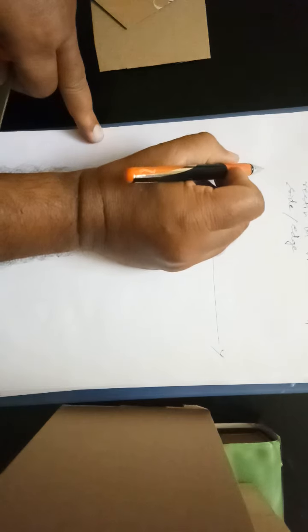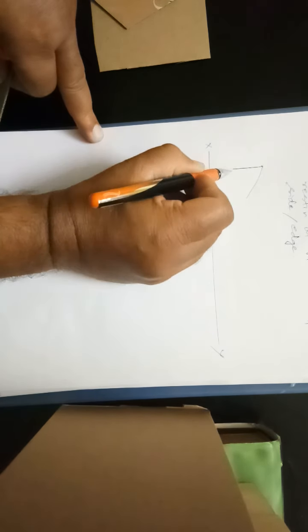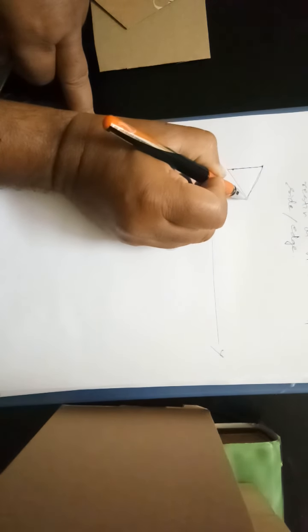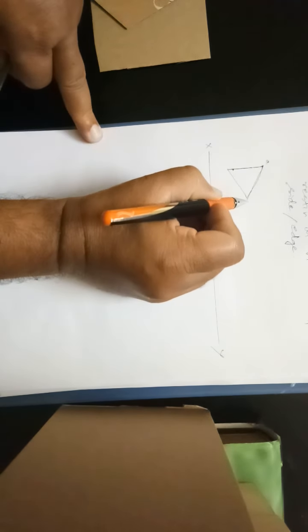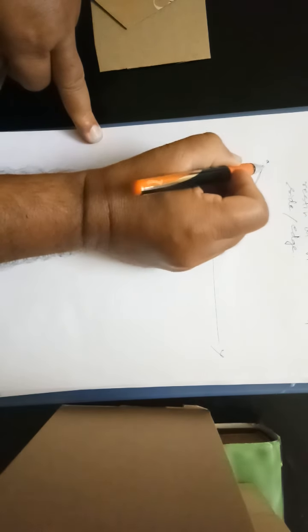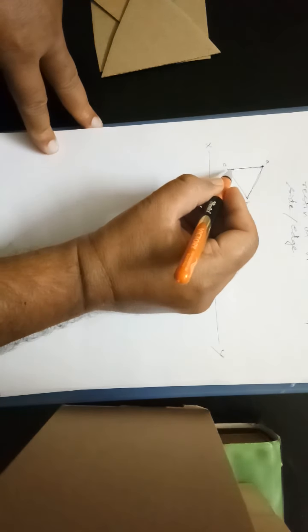In the front view you will see the true shape of the lamina like this. If you name the corners as A, B and C, AC will be the edge on which it is resting on VP.